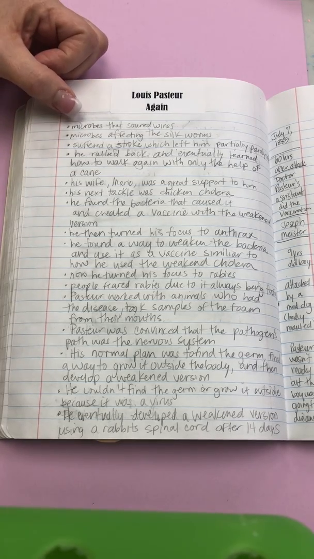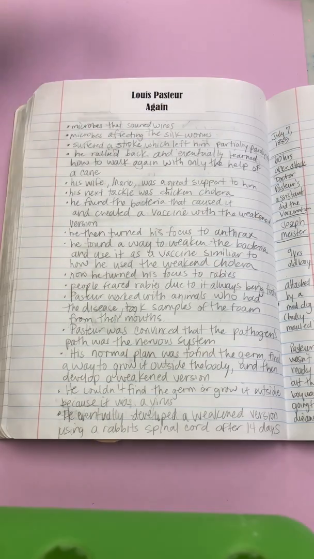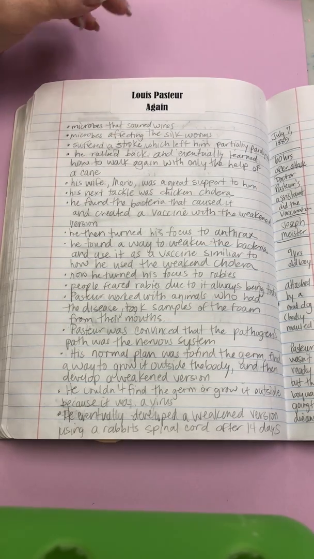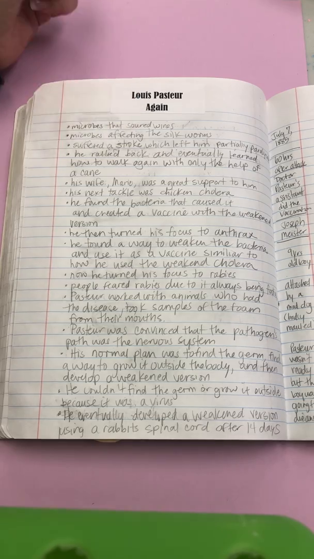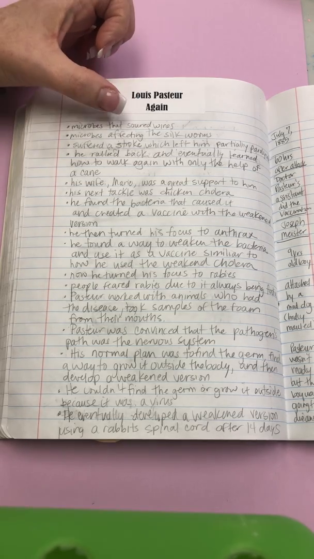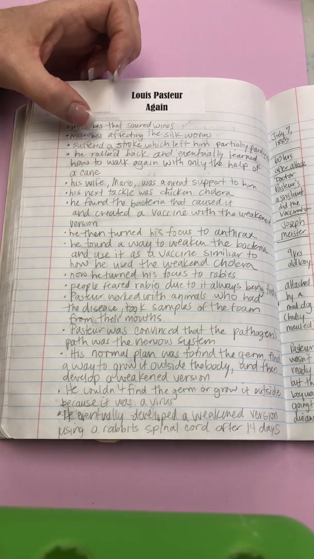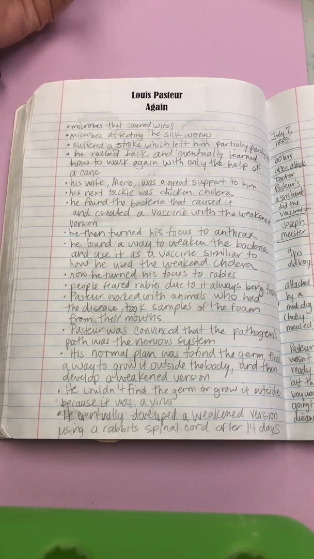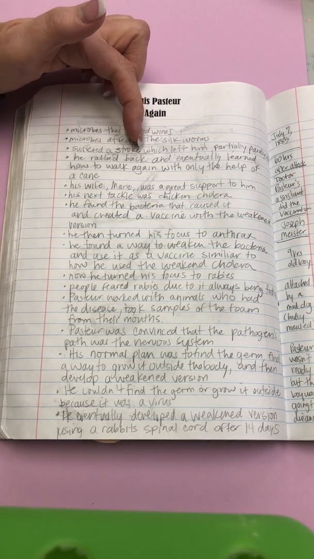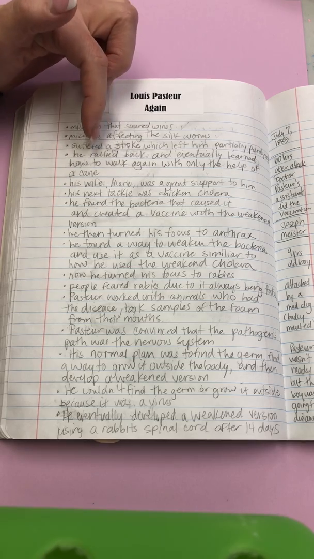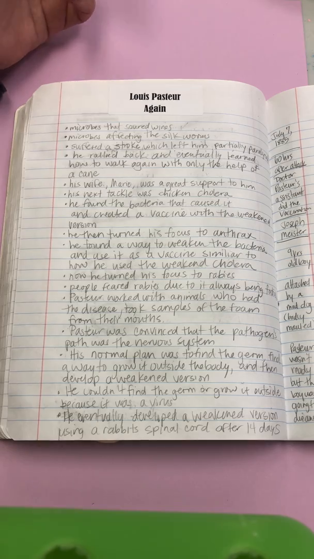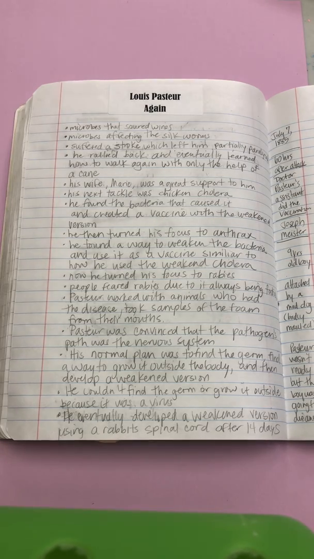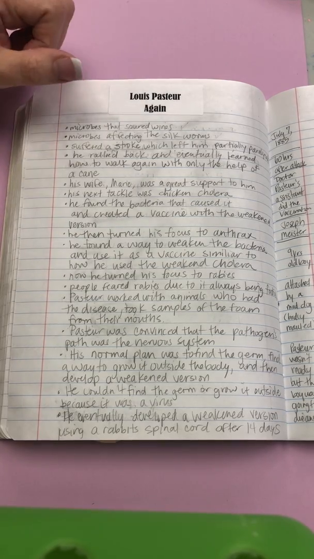All right, so as a review, and we'll be jumping around because of me having the pages kind of a little all over. As a review, we have microbes that soured wine. He figured that out. Microbes affecting the silkworms. He figured that out. There was a time as he aged that he suffered a stroke, which left him partially paralyzed. He did rally back and eventually learned to walk again with only the help of a cane. And the partial paralysis was an arm and leg. I can't remember if it was right or left, but he did walk with a limp.